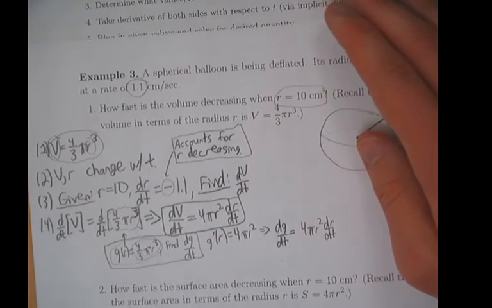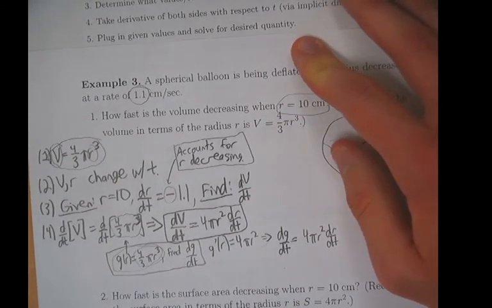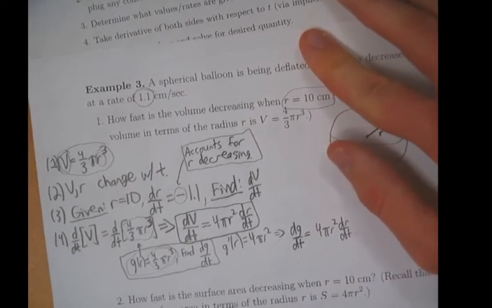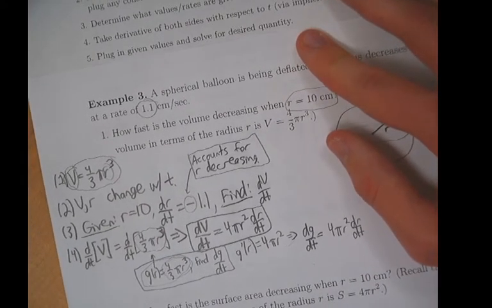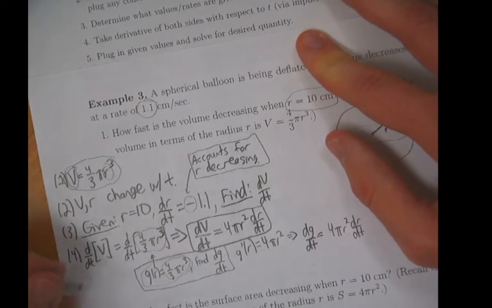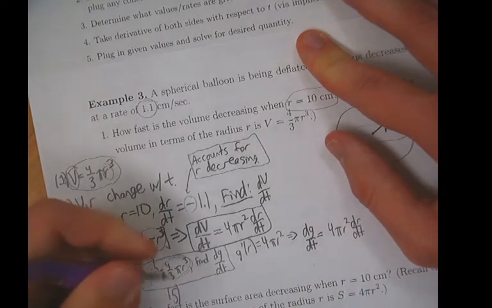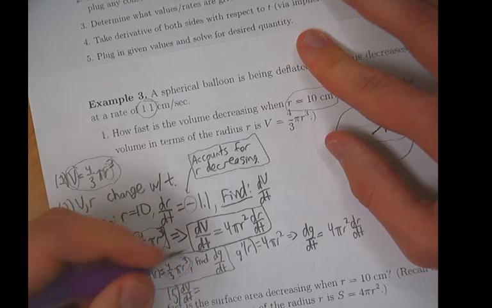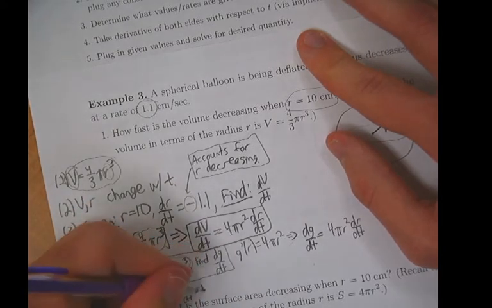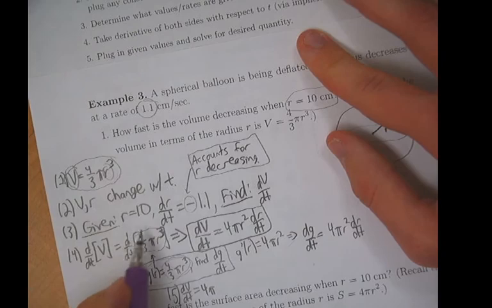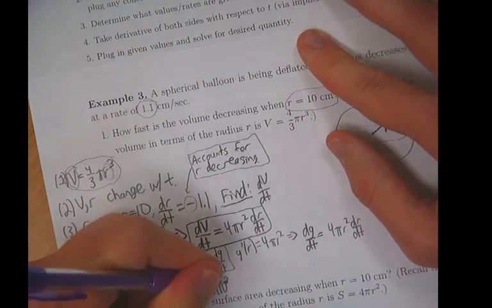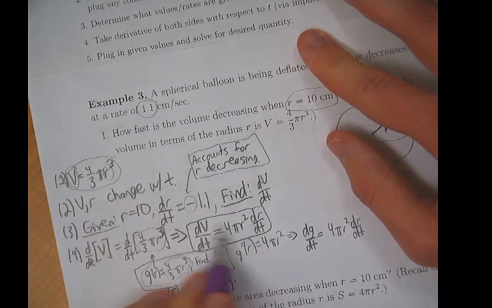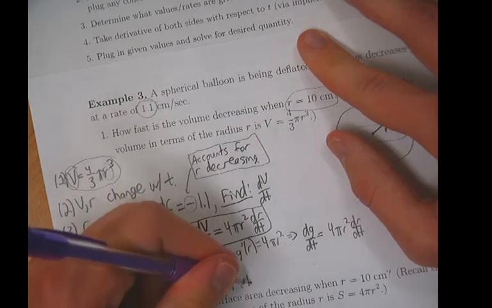All right. And then from here we say, now we just have to plug in our given values and solve for the desired quantity. So in this case, all we have to do is find dV/dt. And in this case, we have 4 pi times r squared, so 10 squared, times dr/dt, so negative 1.1.